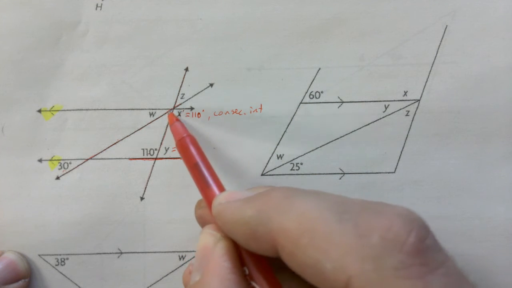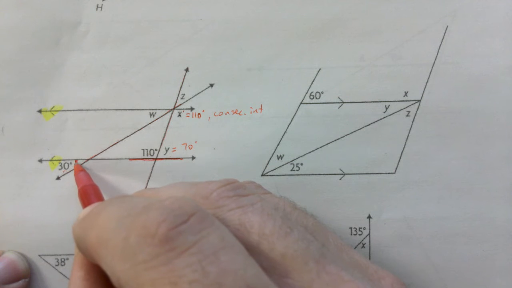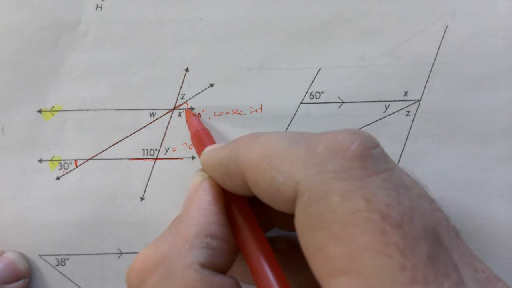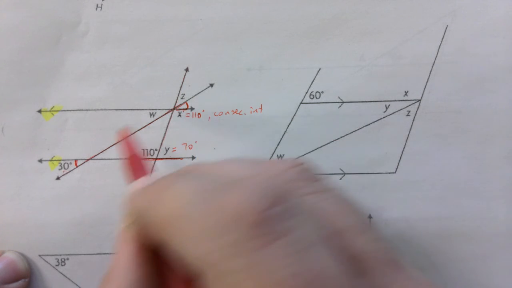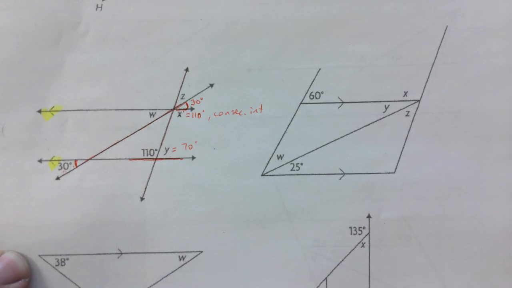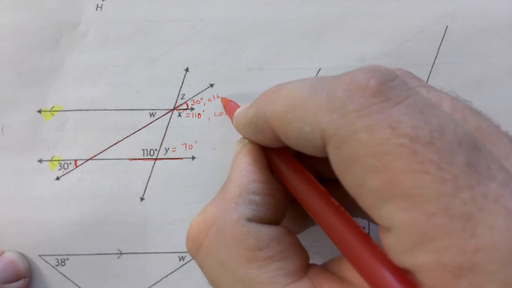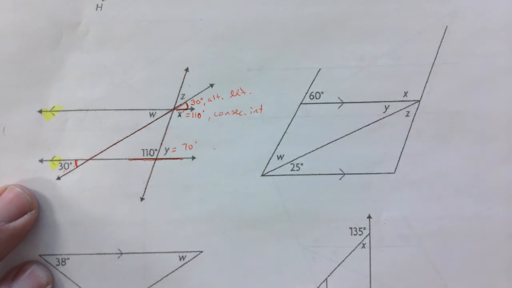Okay. And this one right here is out here. Right? This 30 and this 30 go together, and this would be alternate exterior.